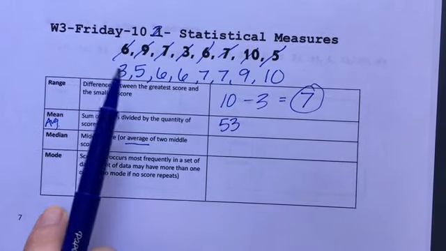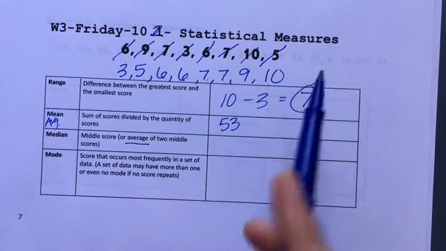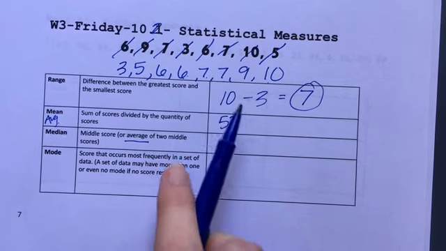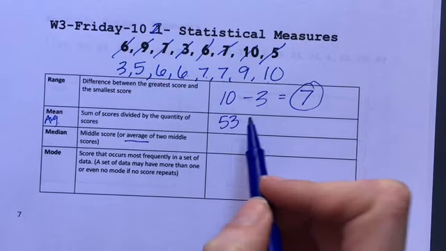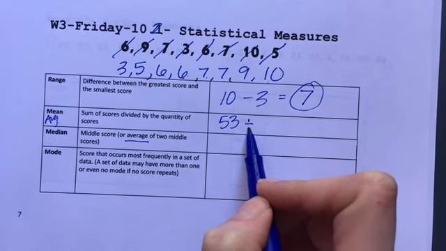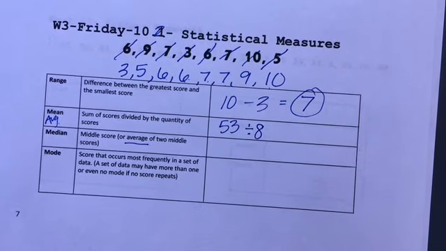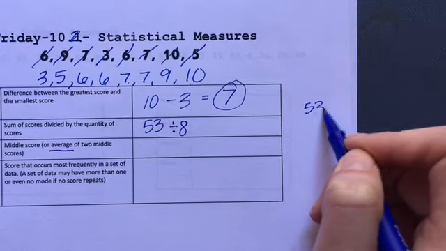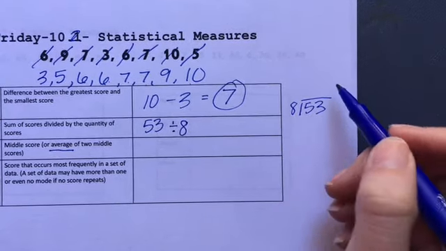And how many numbers are here? Well, there's 1, 2, 3, 4, 5, 6, 7, 8. So it says sum of scores. We did that, 53, and I should see that number. I need to see that work. What did you get when you added them up? We are going to divide by the number of scores, and we just said that there were 8. All right, now, is this one we have memorized? No, so you're going to have to divide it out. If you have a calculator, you can use that. 8 can't go into 5, but it can go into 53.